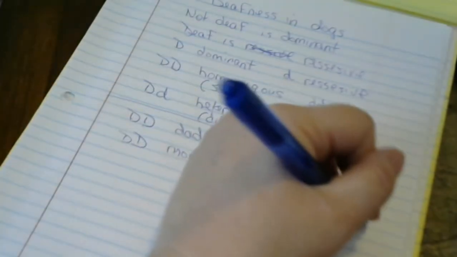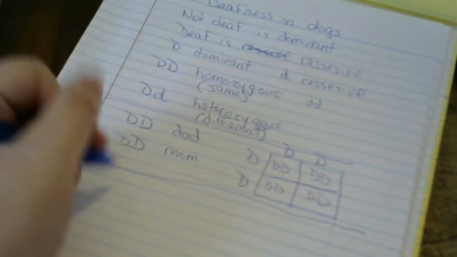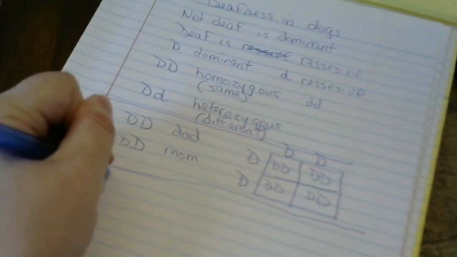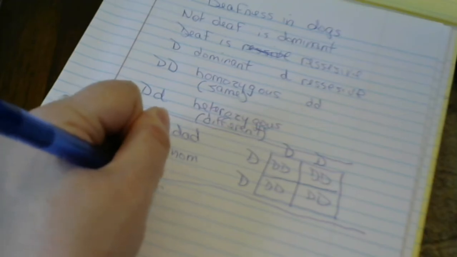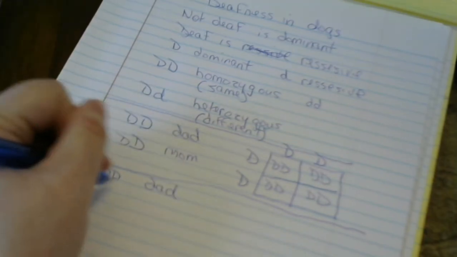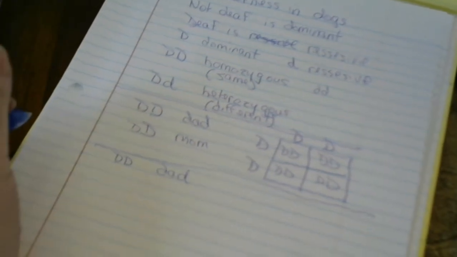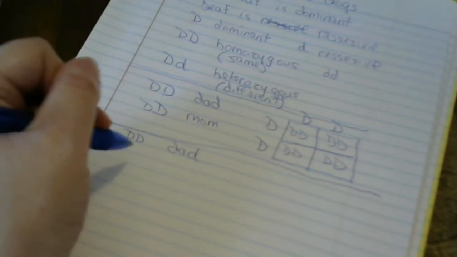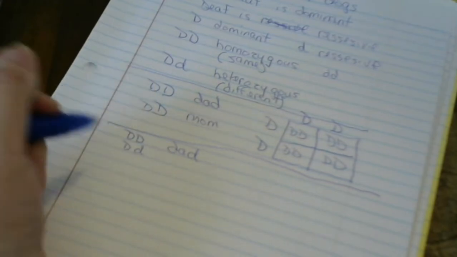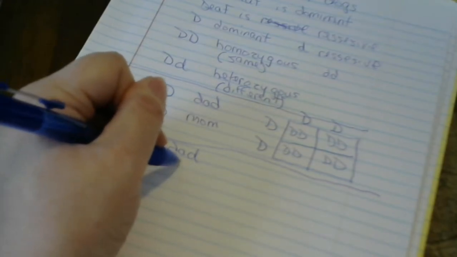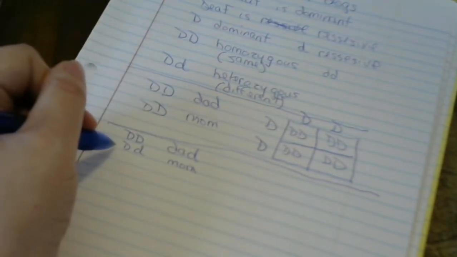Let's say that dad is dominant. He's homozygous, they're both the same. And then mom is heterozygous, so hers are different.